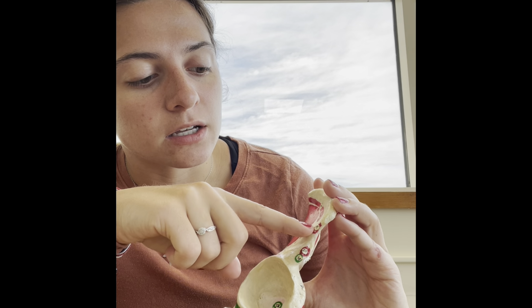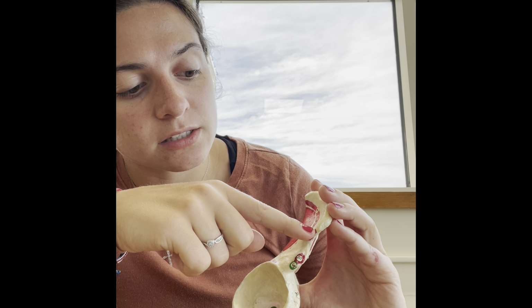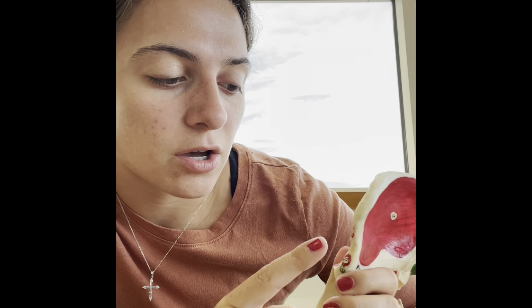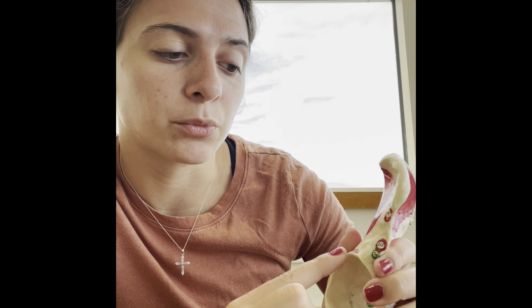This is the sartorius. Sorry, this is the sartorius, and it originates on the anterior superior iliac spine. This is the origin for the rectus femoris, and it originates on the anterior inferior iliac spine. This is the rectus femoris origin as well, and it is superior to the acetabulum.